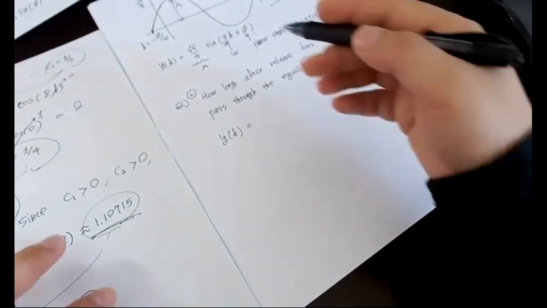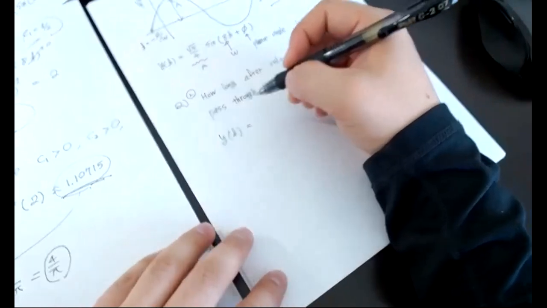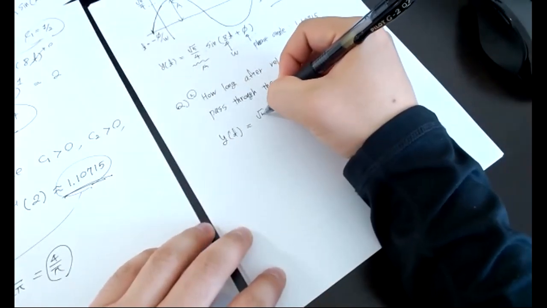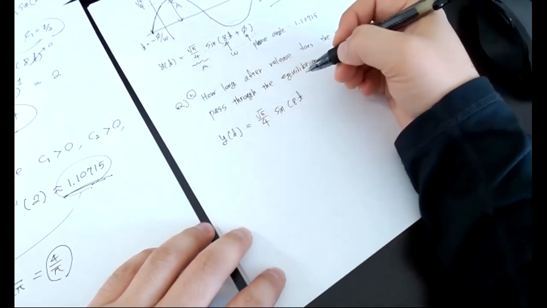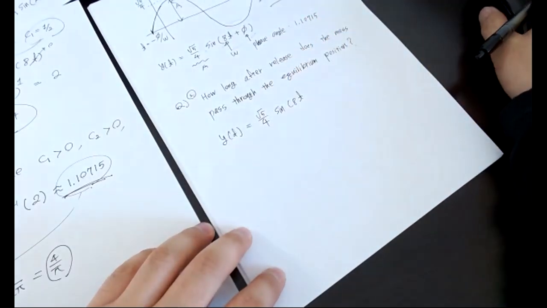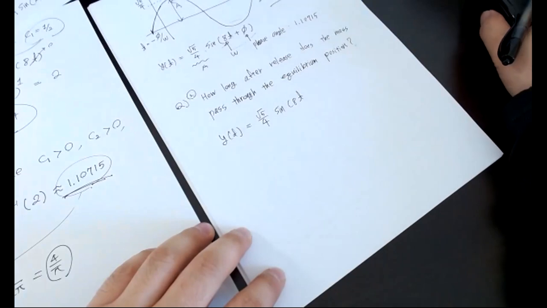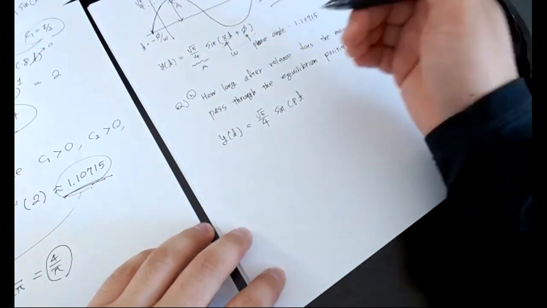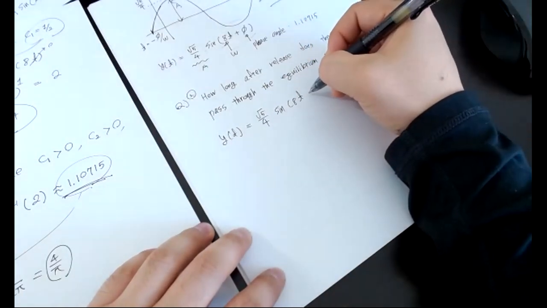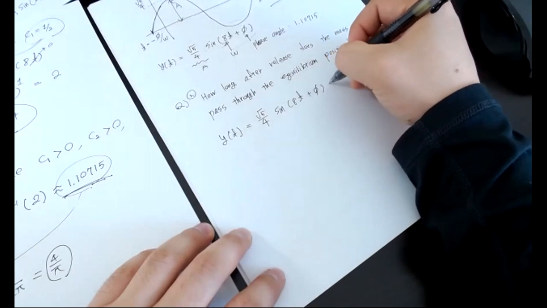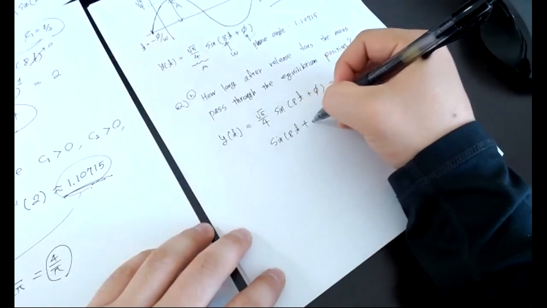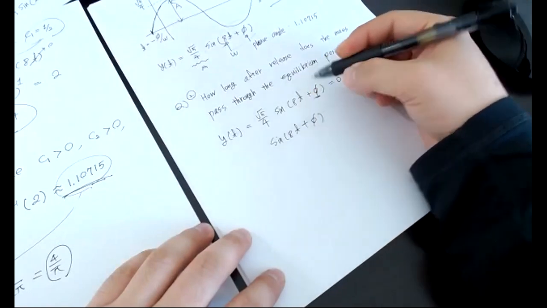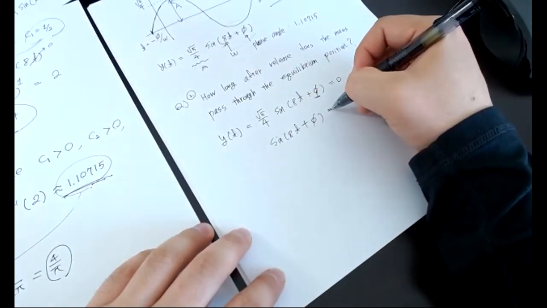Okay, so y of t is A, which is the square root of 5 over 4, times sine of omega t plus the phase pi, and that is equal to 0. Then sine of omega t plus phase is equal to 0, right?